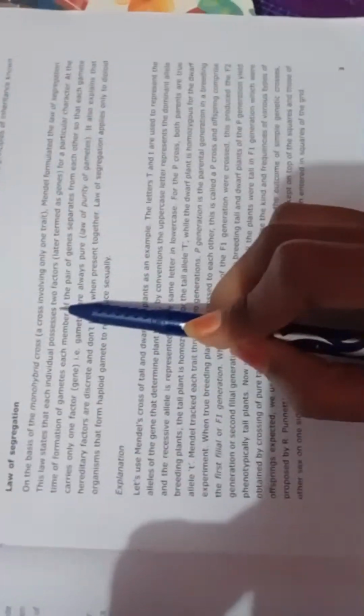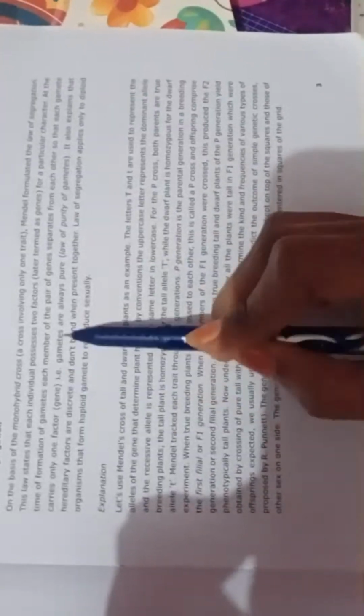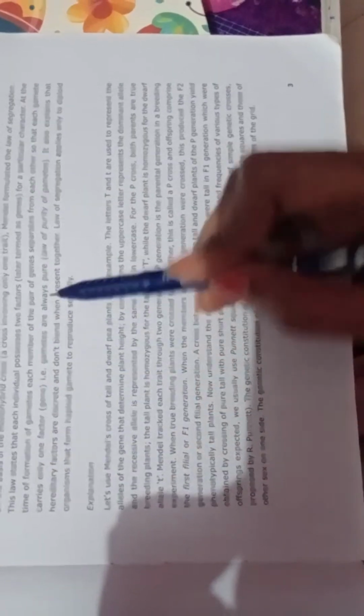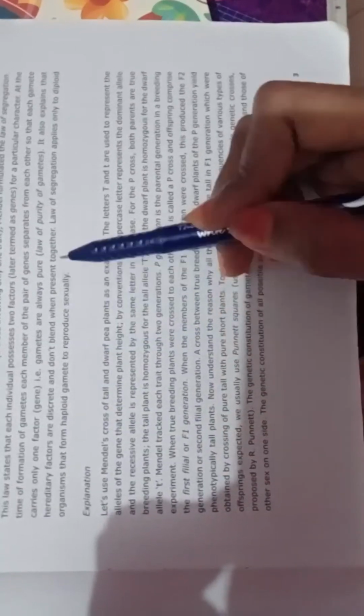On the basis of the monohybrid cross, Mendel's law of segregation states that each individual possesses two factors for a particular character. At the time of gamete formation, the members of the pair are separated from each other, so that the gametes are always pure, which shows the purity of gametes. It is also explained that hereditary factors are discrete.